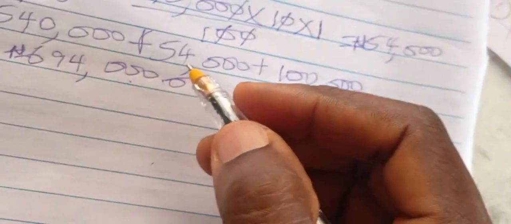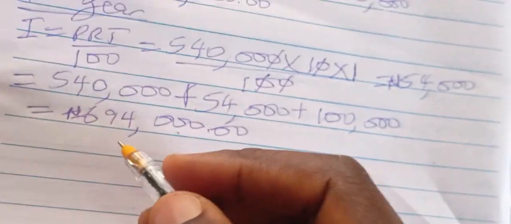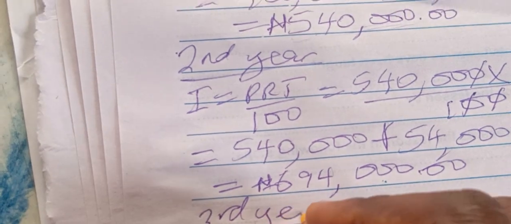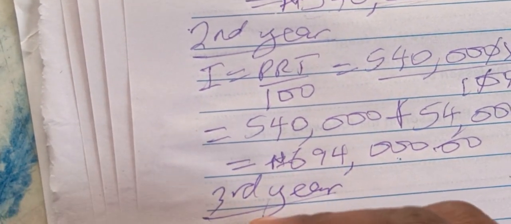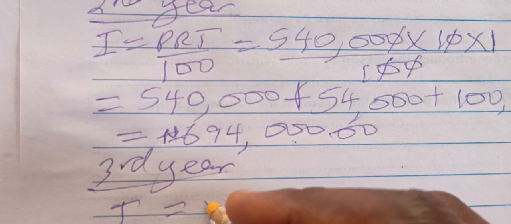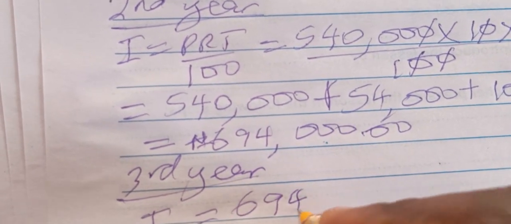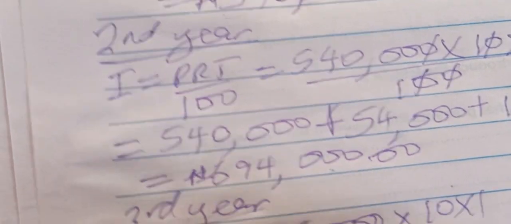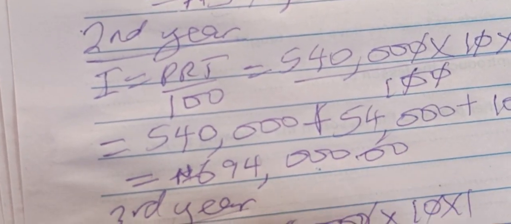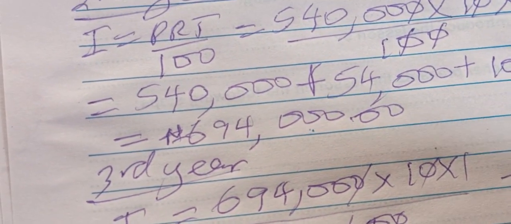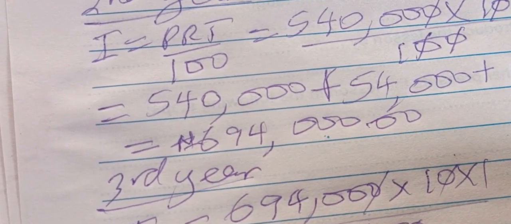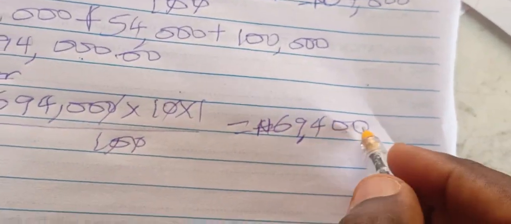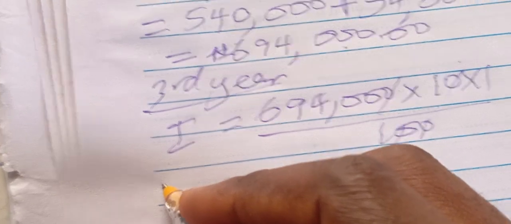We do it like that for the third year. We continue like that. So for the third year, it is still I equals PRT over 100, which will be what? Principal now is 694,000 times 10 times 1 all over 100. This still cancels this. So our answer is 69,400. Now, the amount at the end, what do we now call it?